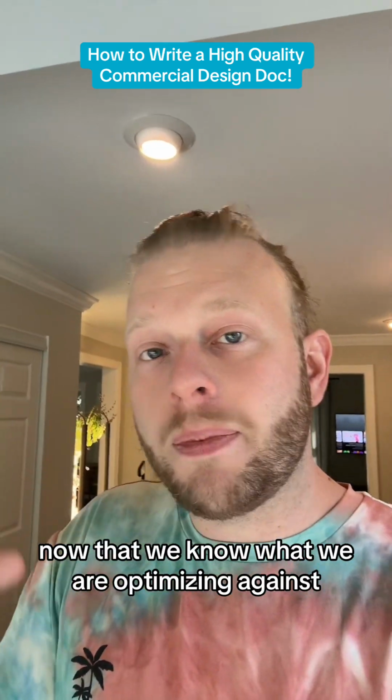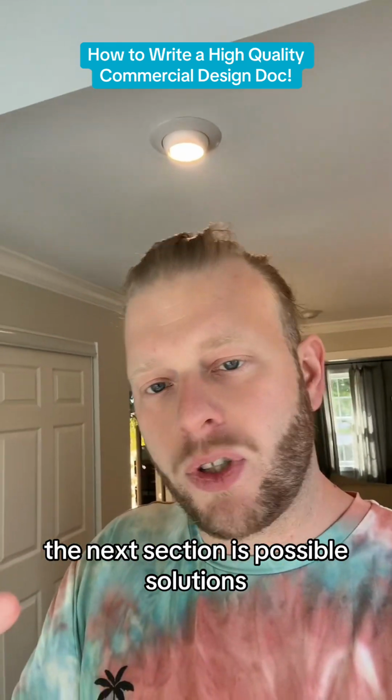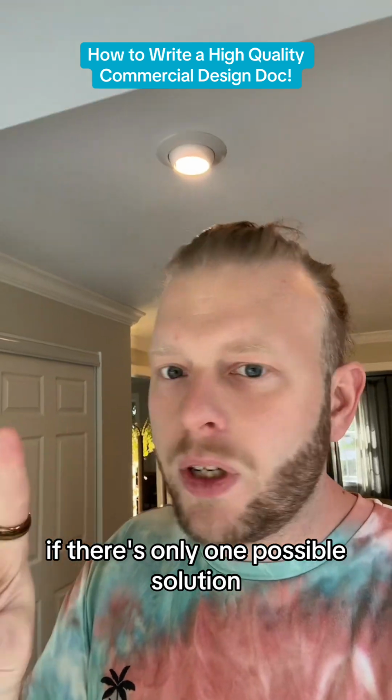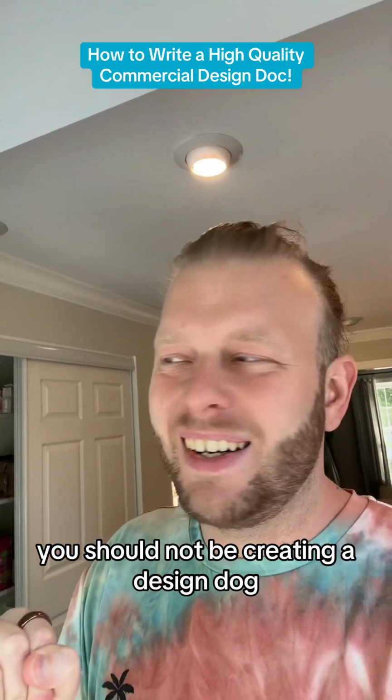Now that we know what we are optimizing against, the next section is possible solutions. There should be at least 2 here. If there's only one possible solution, you should not be creating a design doc.